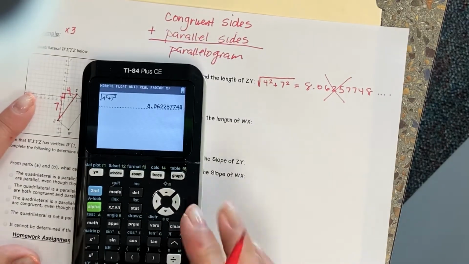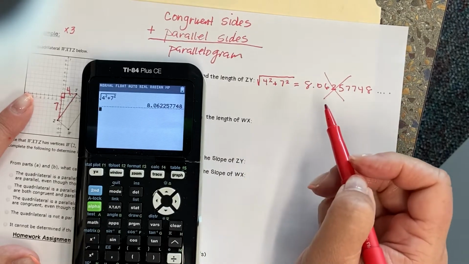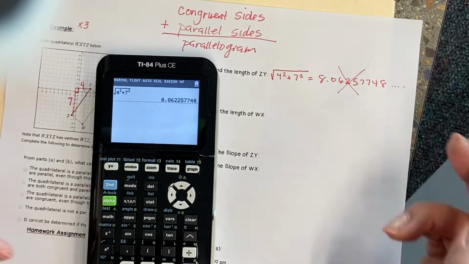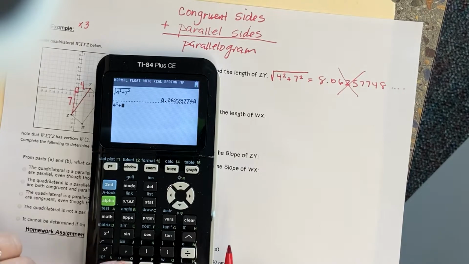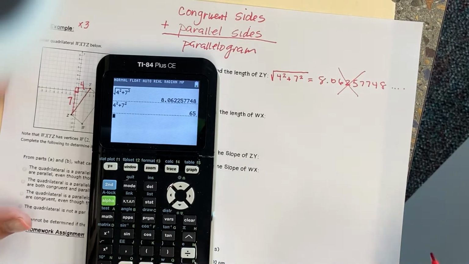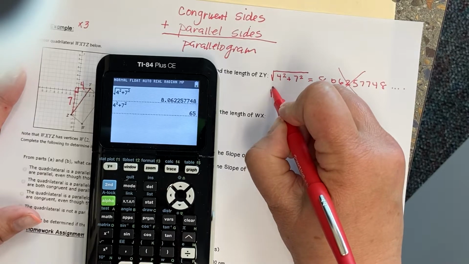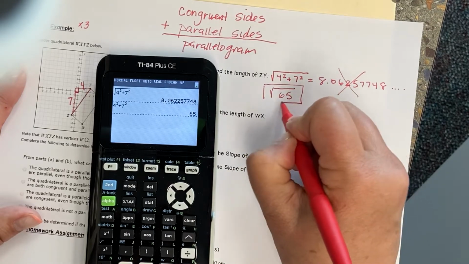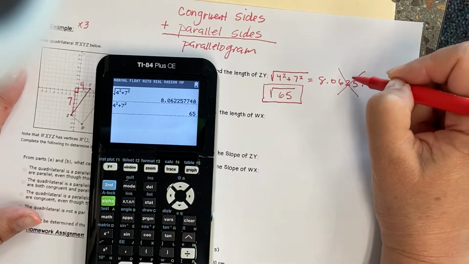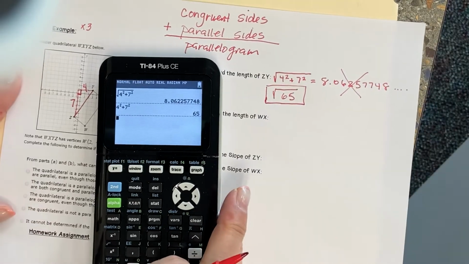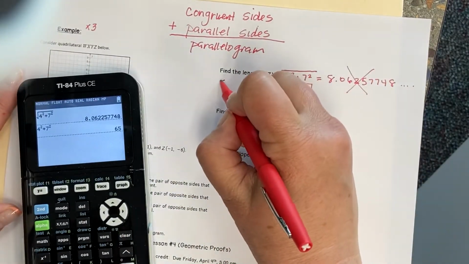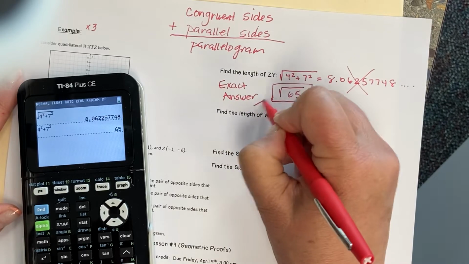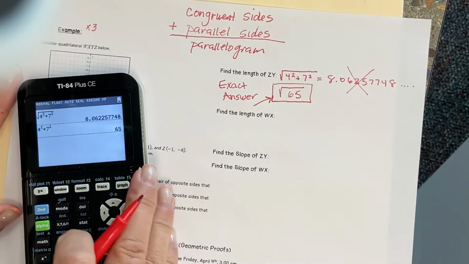So what you're going to do is just do the inside piece and not do the square root, because it's the square root that's turning it into this decimal. If you just do 4 squared plus 7 squared, that gives us the inside part. So square root of 65, that's how Alex wants it. That's an exact answer. This right here is a decimal approximation. So you need to remember that. I'm going to write exact answer. We don't want any decimal approximations.